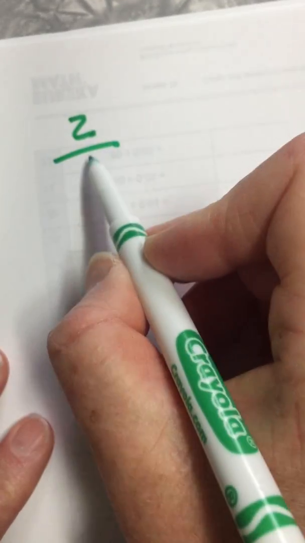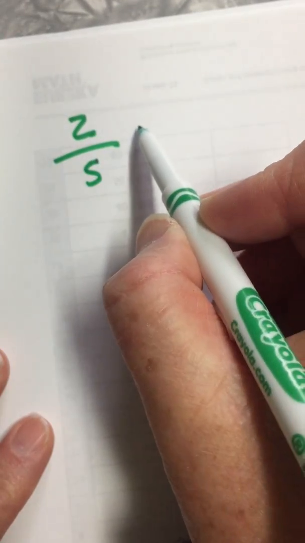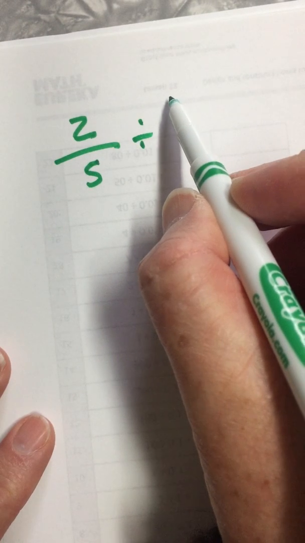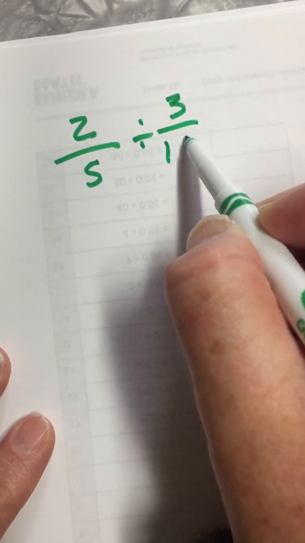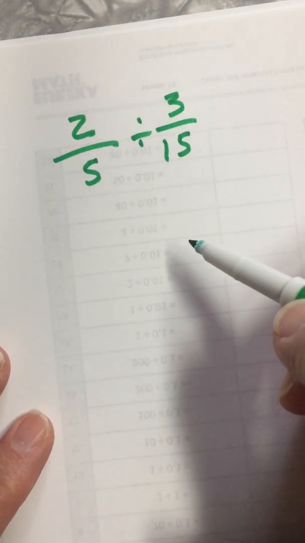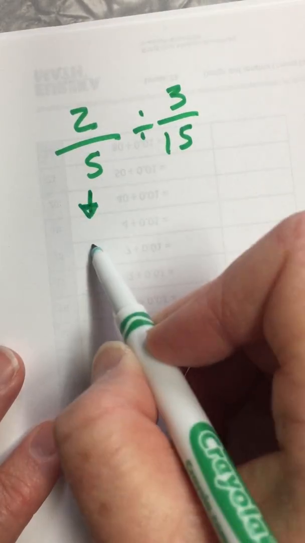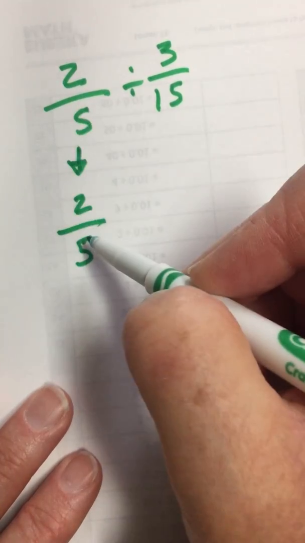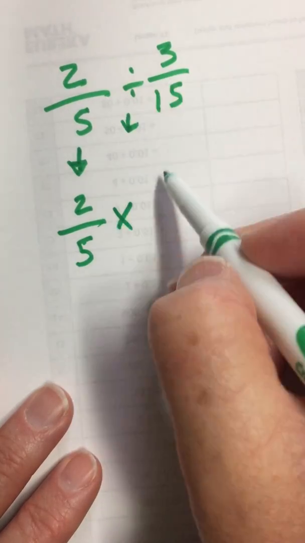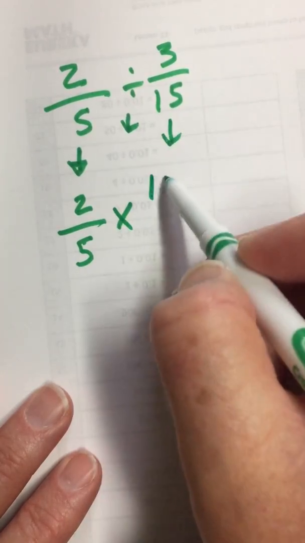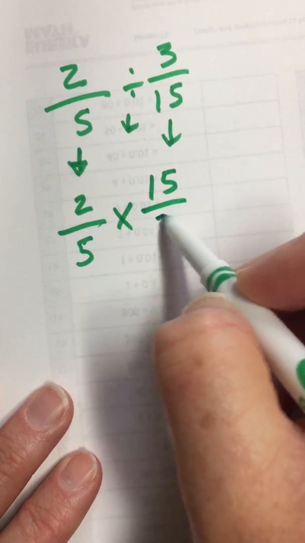I'm going to show you another example. So if my problem was 2/5 and we're dividing by, let's say, I don't know, 3/15. Okay, so I keep this fraction the same. I don't change it, I don't move it. It has to stay in the same place and it has to be the exact same fraction. I change division to multiplying and I write the reciprocal of the second fraction.